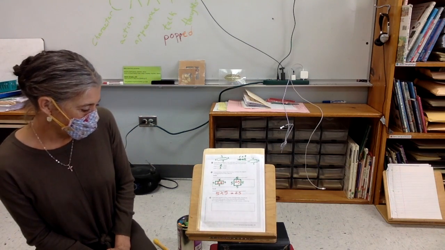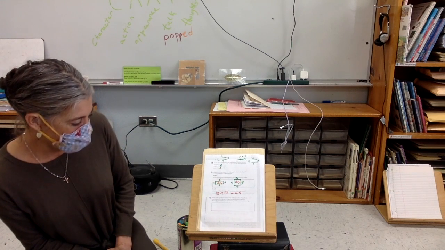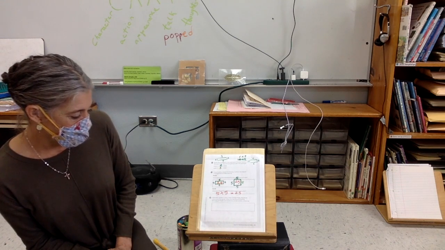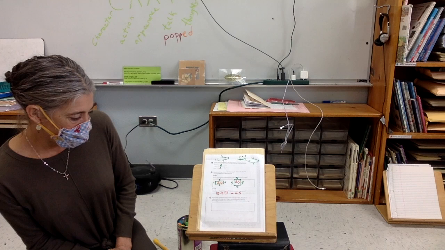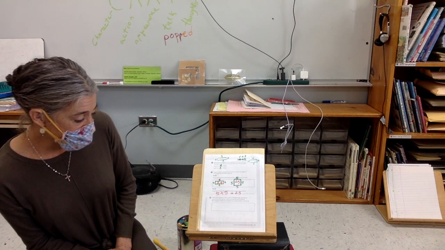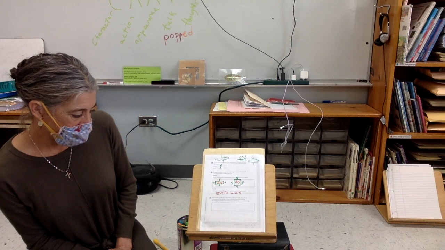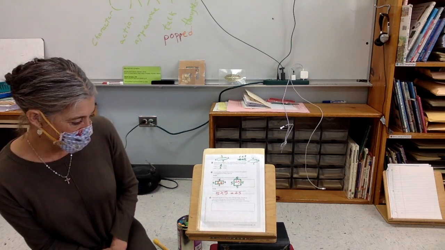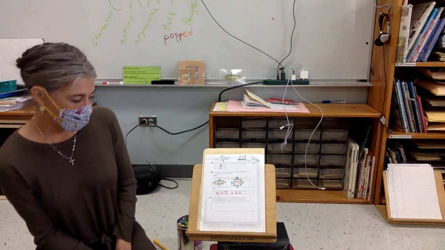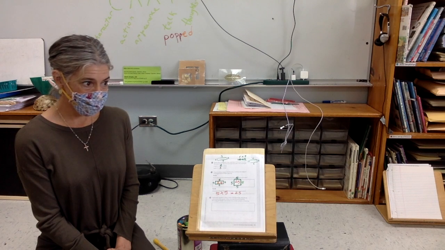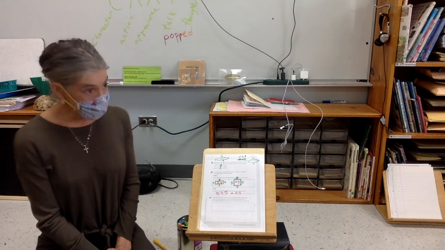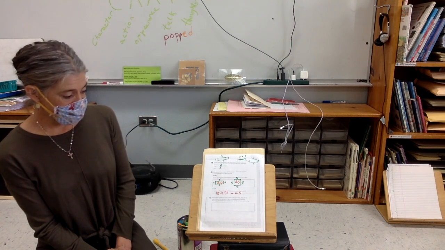Number 8. Hilda wants a garden to have an area of 20 square feet. She'll put a fence around the garden. What is the least amount of fencing she could use? Explain your answer using words, numbers, or drawings. I love the idea of doing drawings.